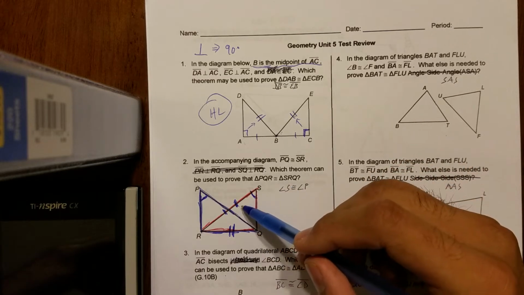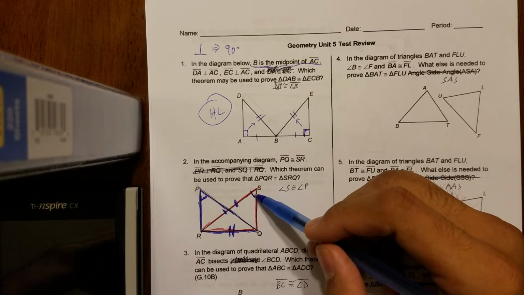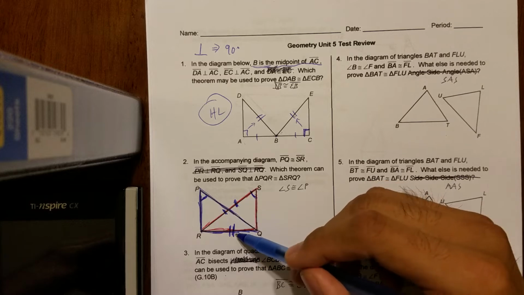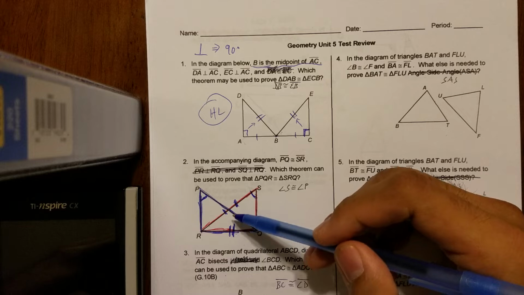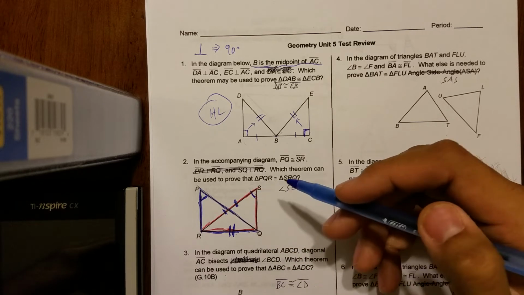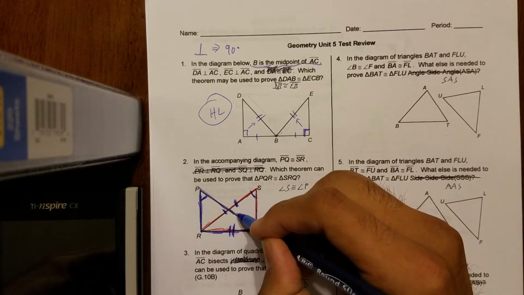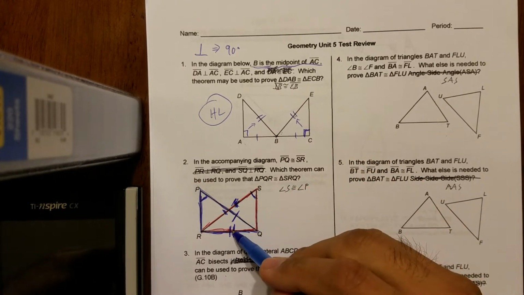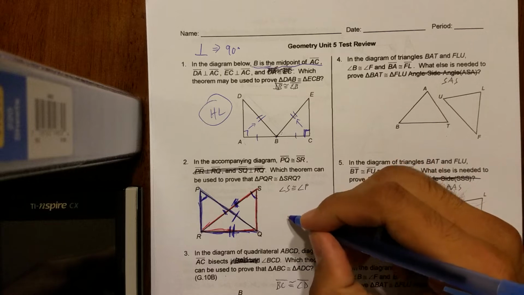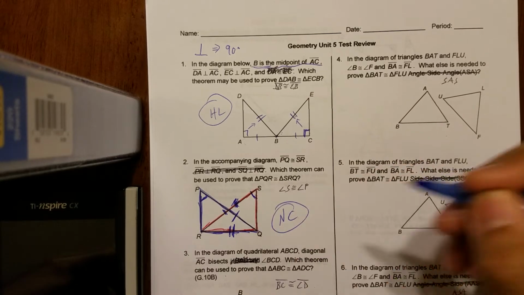So let's check the red one first. You have angle, side, skip, side. And then the blue one, you have side. Did I not mark this one? I didn't mark this one. Oh, I marked that one twice. Ignore this right here. Side, side, angle. So this one is not congruent.